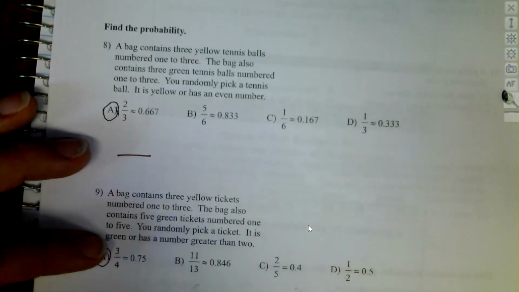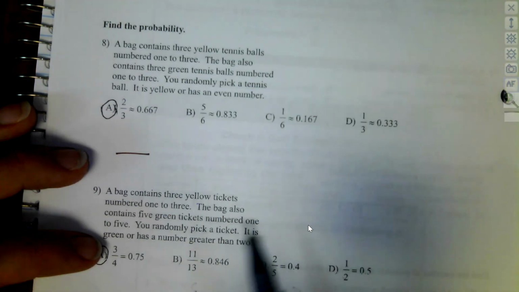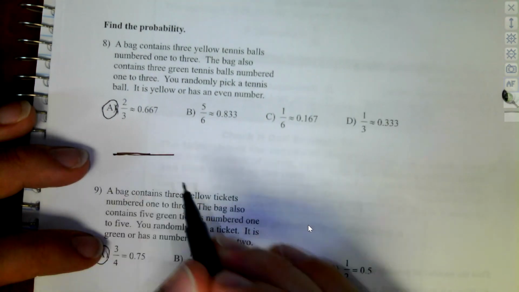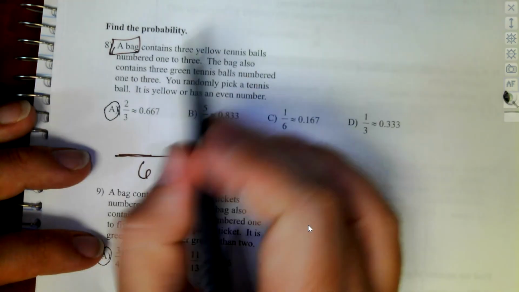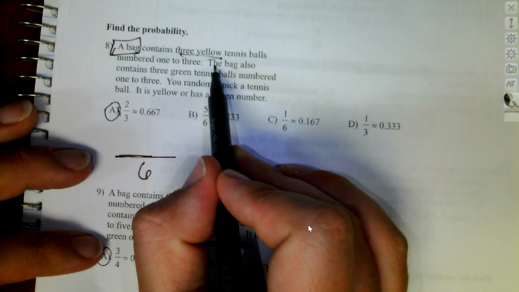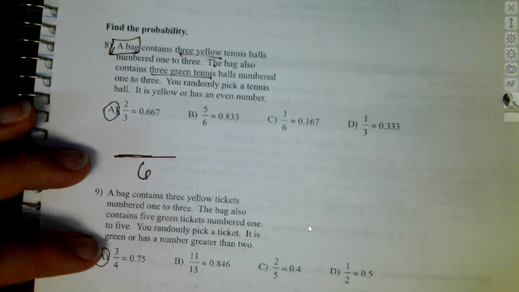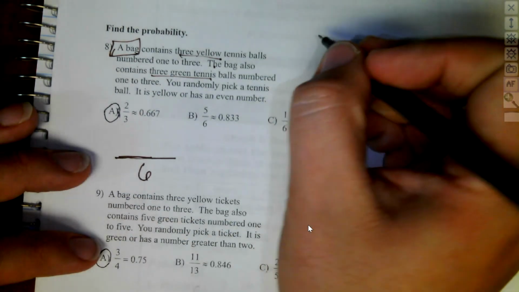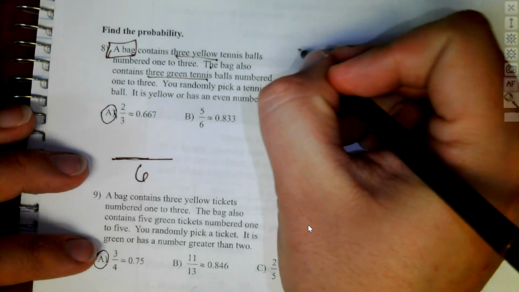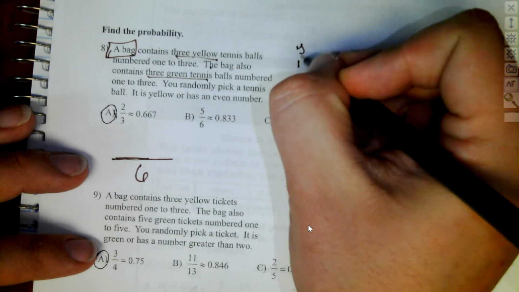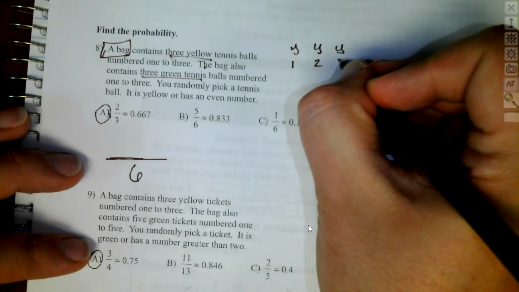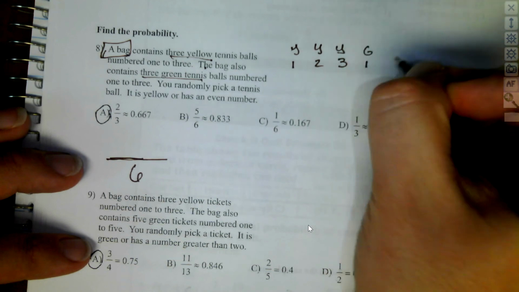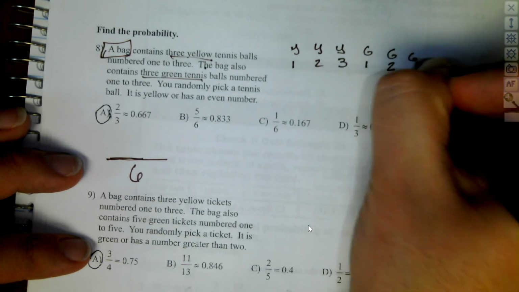First off, what's our total sample space? 6. A bag contains how many balls here? 3 yellow, and the bag also contains 3 green. Do you all see how there's 6 things in the bag? Okay, now we have to figure out, of those 6 things, and if this helps you visualize it, you don't have to do this for every one, but I have a yellow one numbered 1. I have a yellow one numbered 2. I have a yellow one numbered 3. I have a green one numbered 1, a green one numbered 2, and a green one numbered 3.